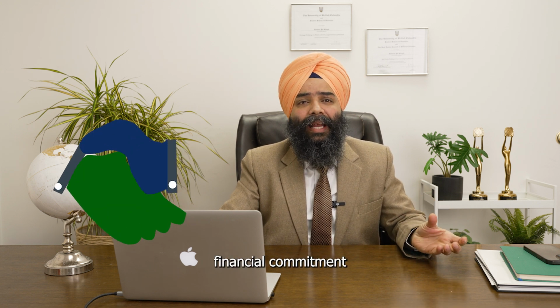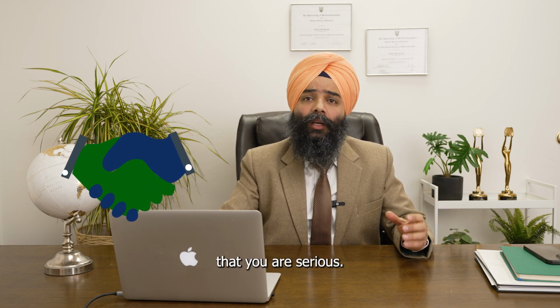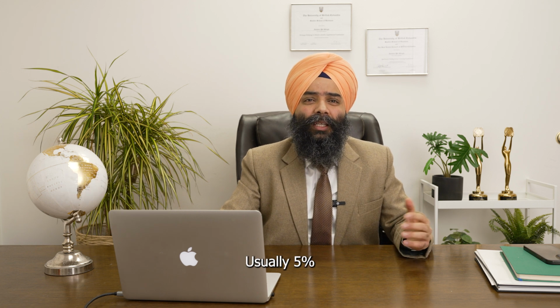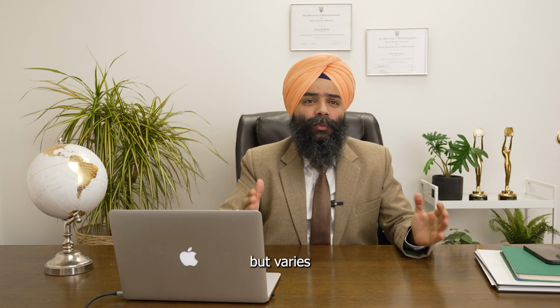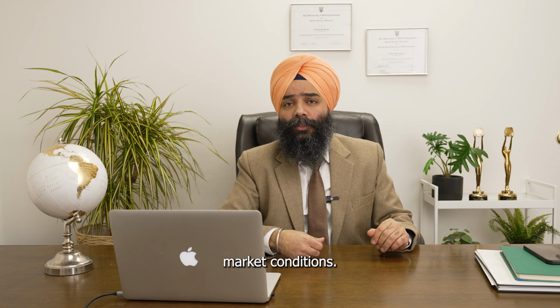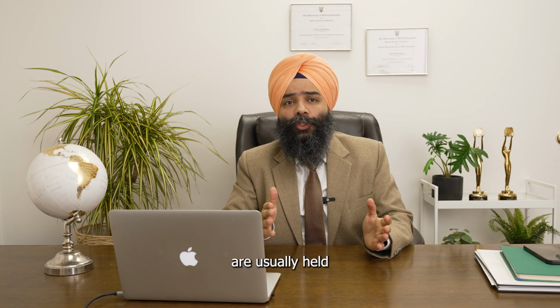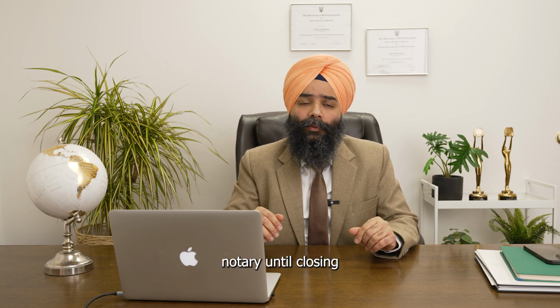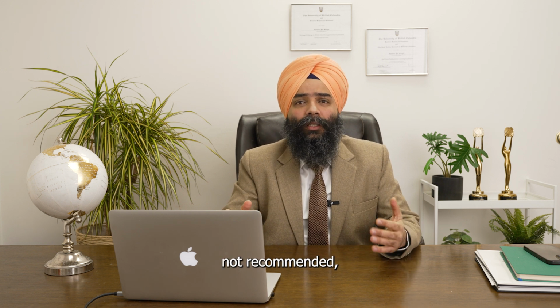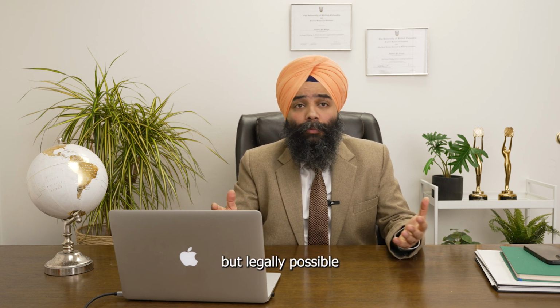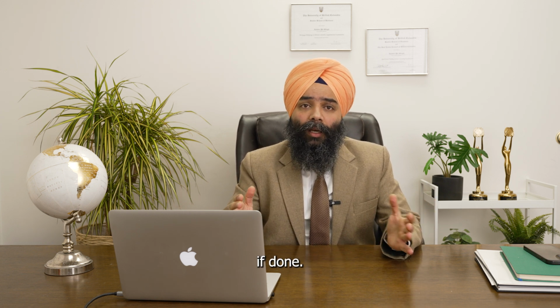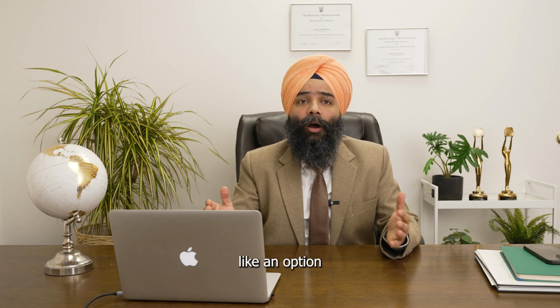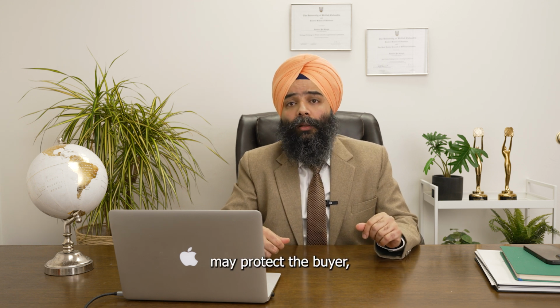Deposit structure. The deposit is a financial commitment showing the seller that you are serious. Usually 5% of the purchase price, but varies depending on market conditions. Deposits are usually held by the buyer's agent's brokerage or a lawyer or notary until closing. Direct-to-seller deposits are generally not recommended, but legally possible. If done, additional legal safeguards like an option to purchase agreement may protect the buyer.